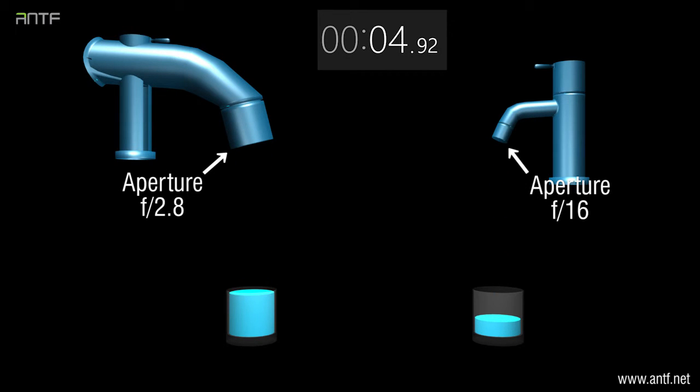And needless to say, the bigger water source will fill the cup with more water using the same time interval. Why is that? Yes, although the time is fixed for the 2 water sources, which means the shutter speed is fixed, since the bigger water source has a bigger size, it can allow more quantity of water to pass in one interval of time.